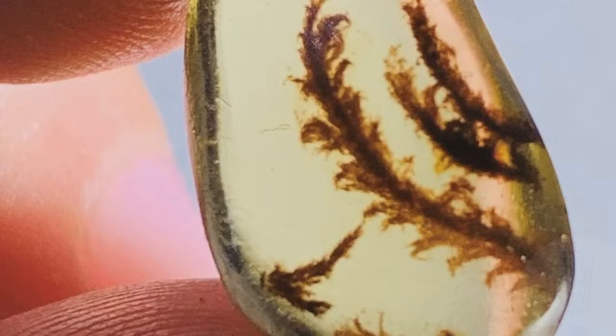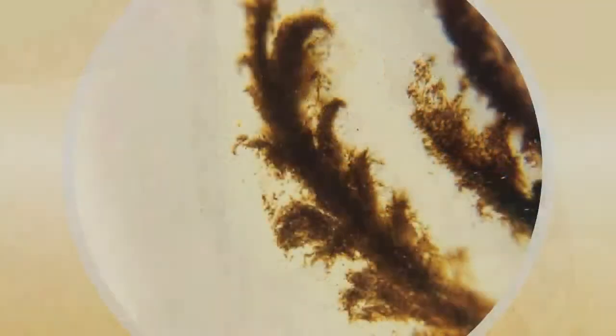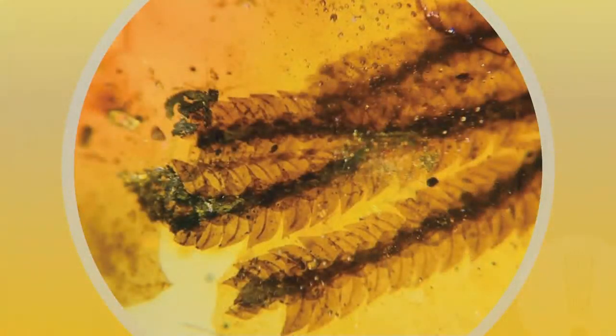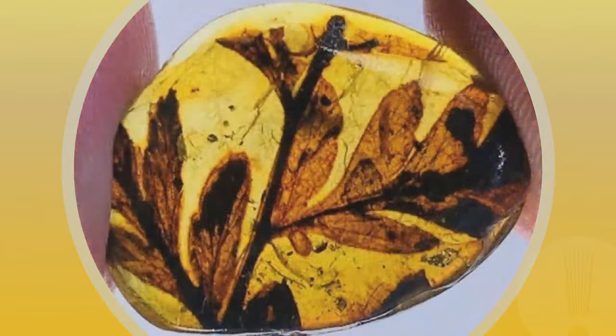And all kinds of cool little plant matter, little bits of leaves. Many of these are just, as far as the seller online wasn't sure of the species, so they're just kind of unidentified plant material. Sometimes they even find feathers in some of these, like dinosaur feathers. And this is one of my favorites. Got a pretty good plant section there.